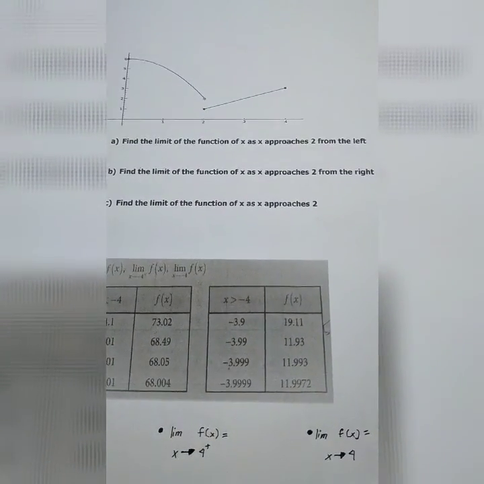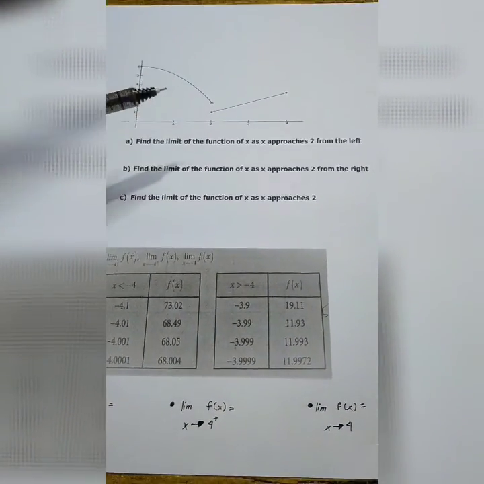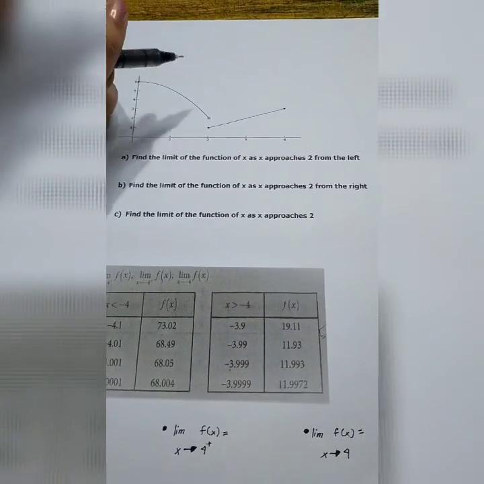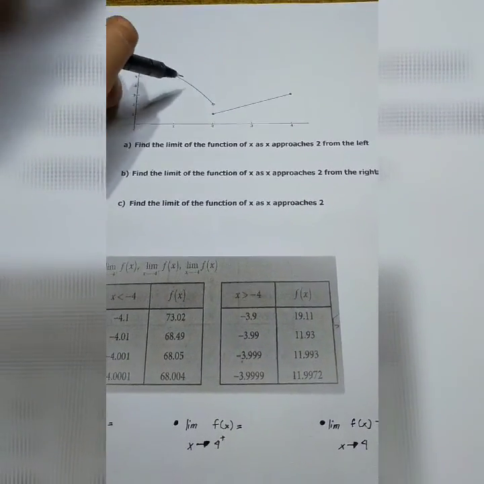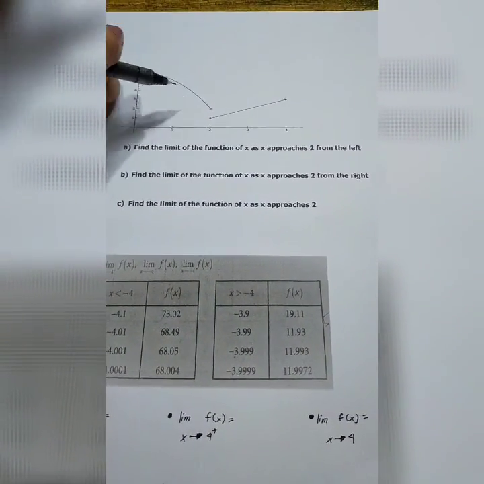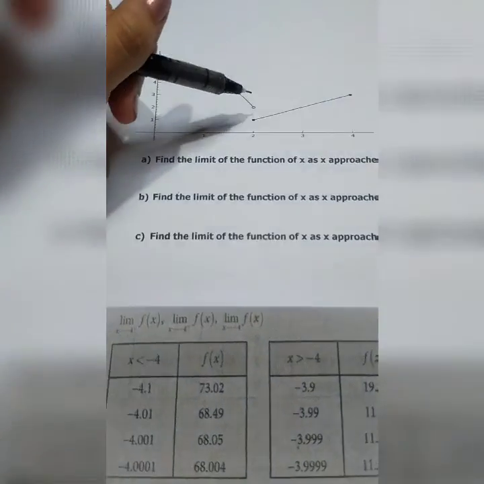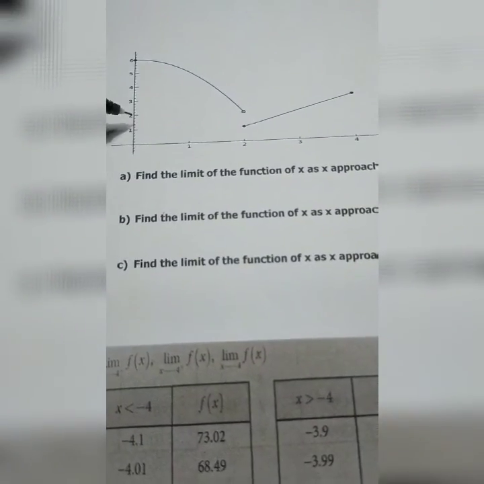Now, from this graph, find the limit of the function f of x as x approaches 2 from the left. So this is the left side. You can see the left side is 2. So we can write here left side is 2.